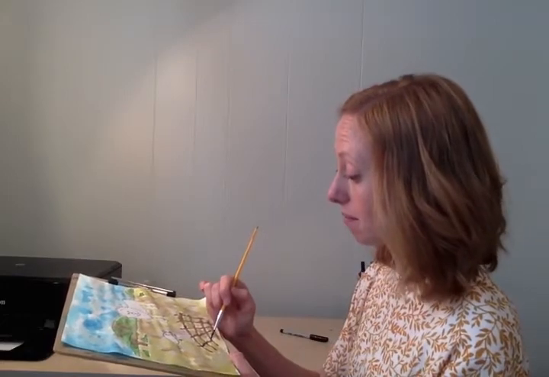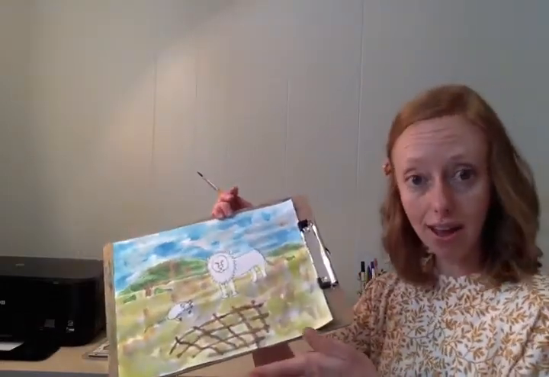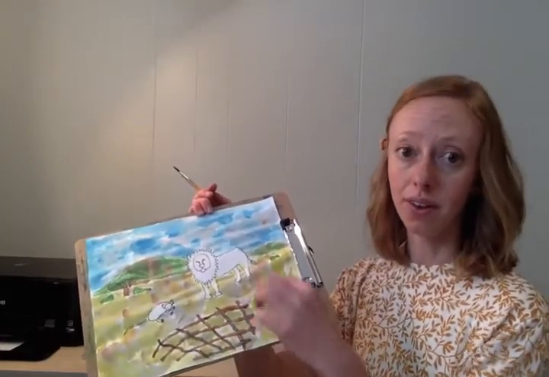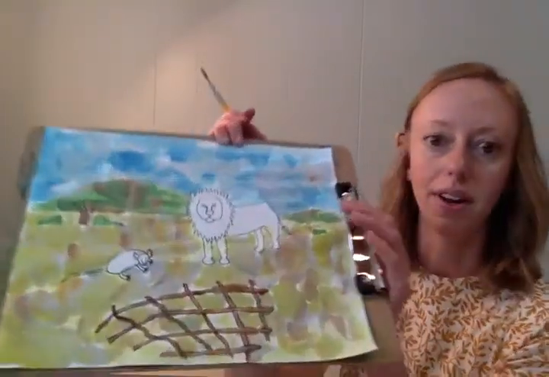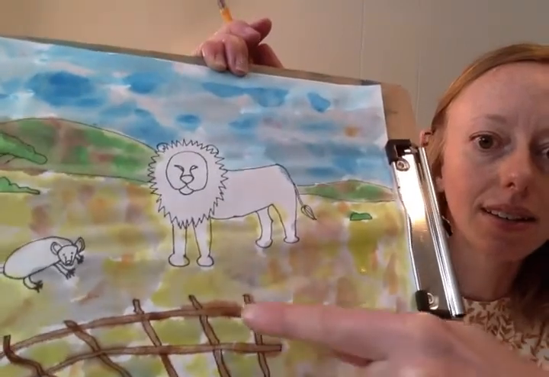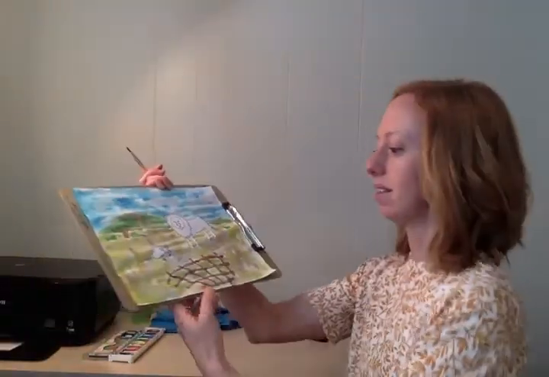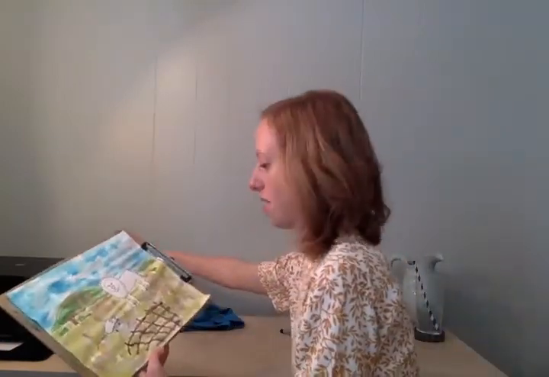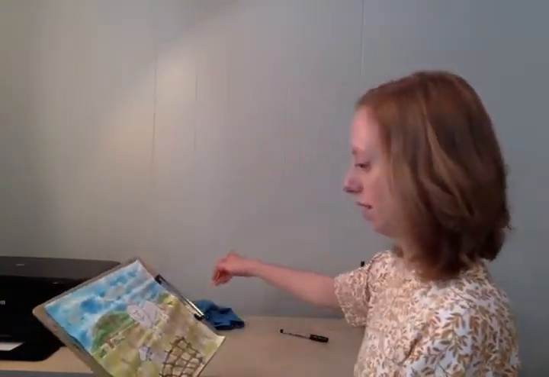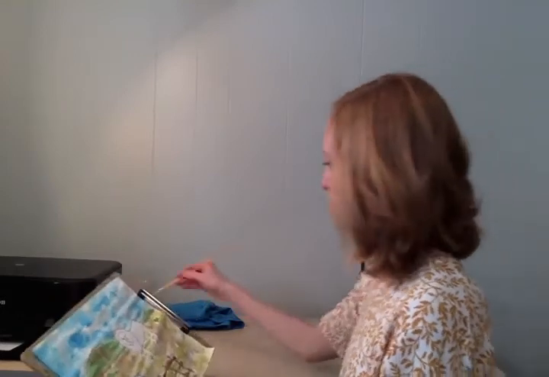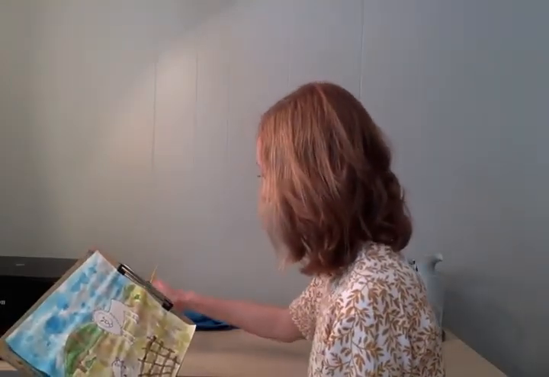If you have more time, you can really wait for your background to dry before you go and do your details on top if you don't want it to blend. See, this is an example of how it bleeds out a little bit, but it's okay. Brown is one of the colors I used for the background, so I don't think it's too noticeable.